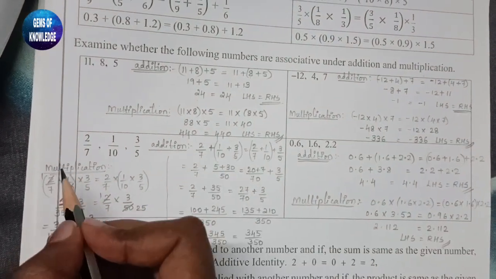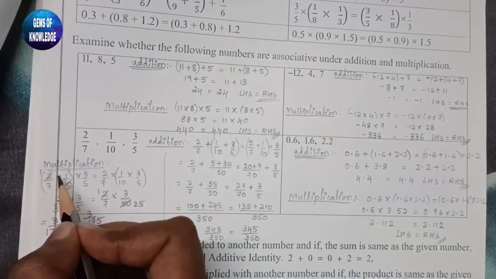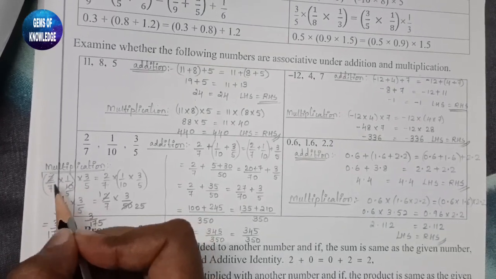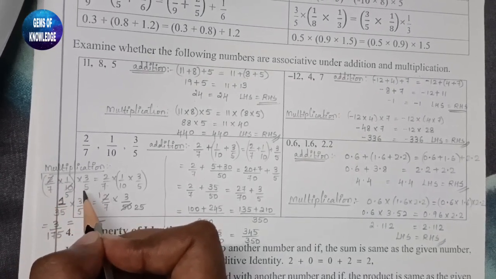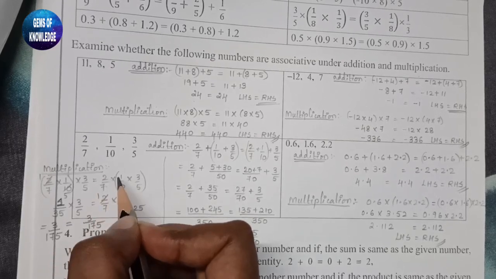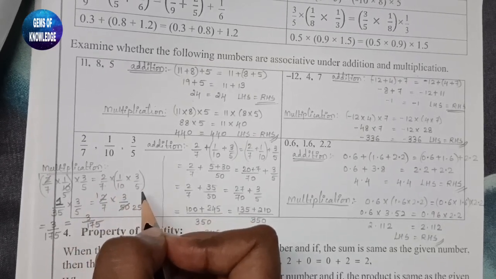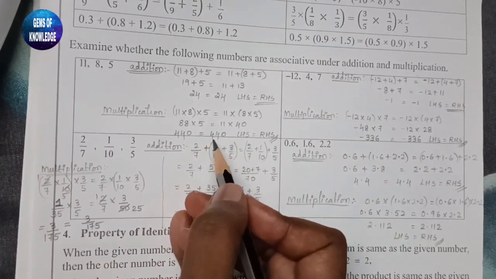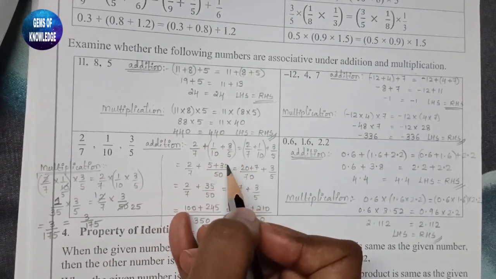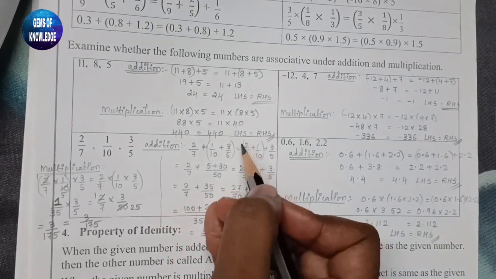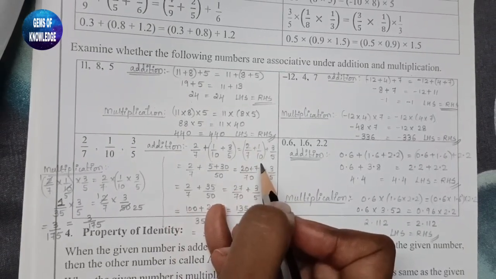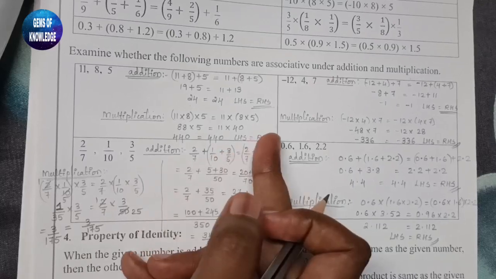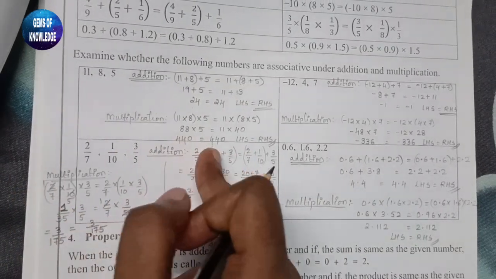Now in case of multiplication, what happens? 2 by 7 into 1 by 10. Okay, the bracket is here first, into 3 by 5, which is equals to 2 by 7 into 1 by 10 into 3 by 5. Okay, some of them may be getting confused because here I have put the bracket for 1 by 10 and 3 by 5 and here 2 by 7 and 1 by 10, and here I have taken this side first and then I have taken this side.